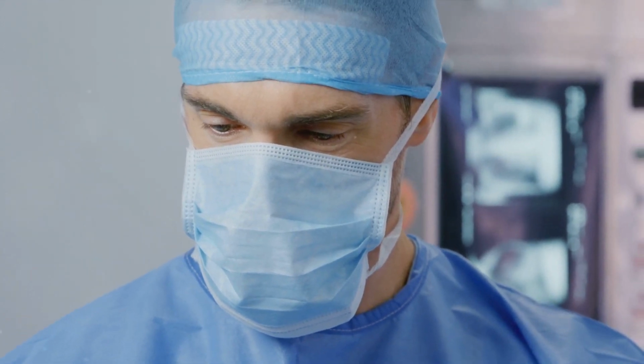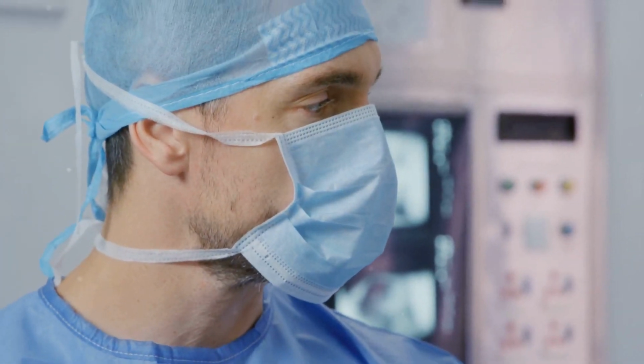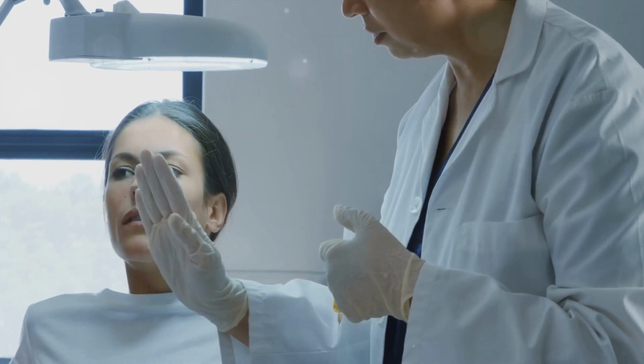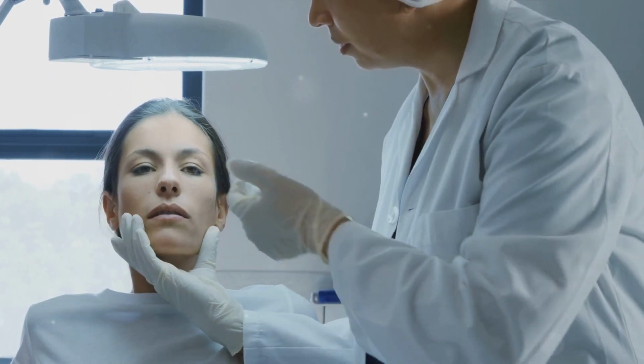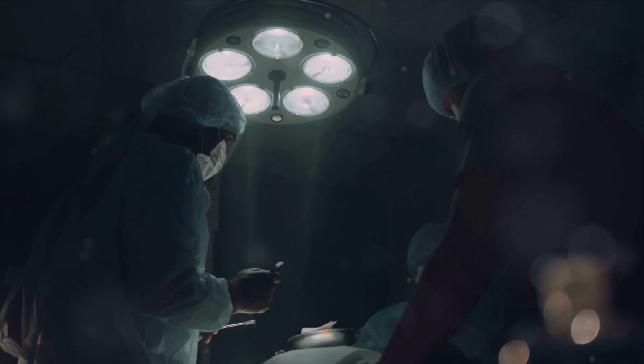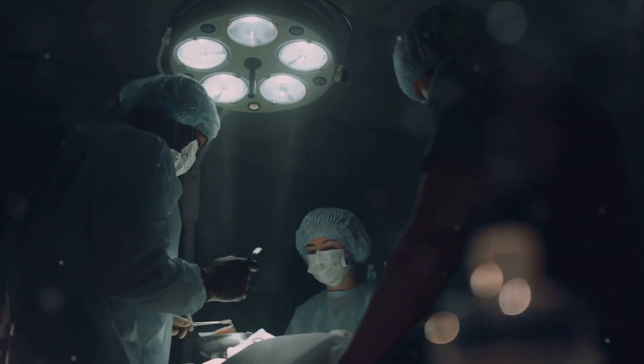Now, let's talk about the risks. Even with all these safety measures in place, anesthesia is not without its potential complications. These can range from minor reactions like nausea and vomiting to more serious issues such as allergic reactions, changes in blood pressure, or even breathing difficulties. However, it's important to remember that these risks are relatively rare.